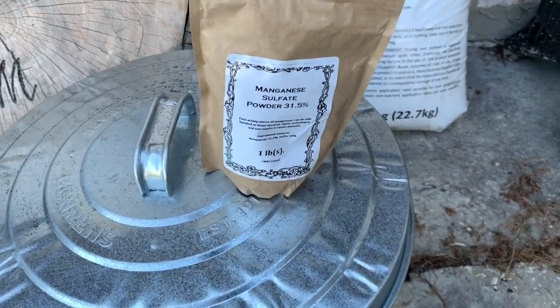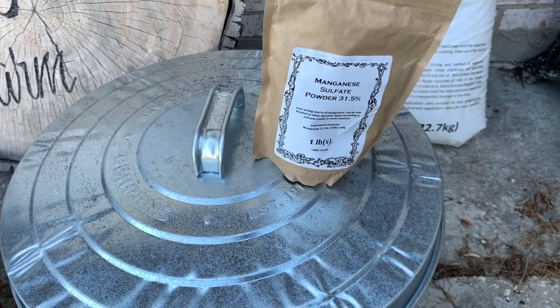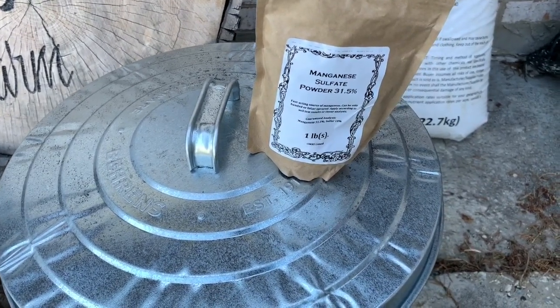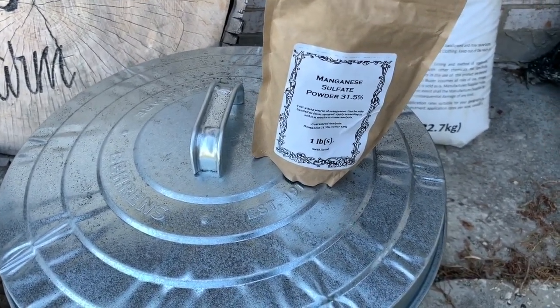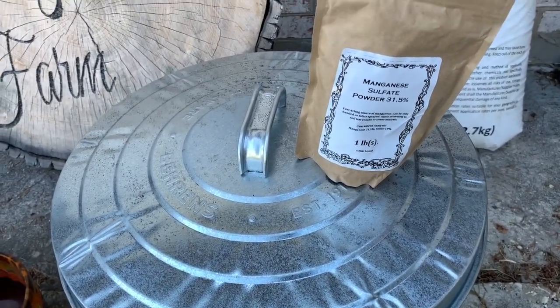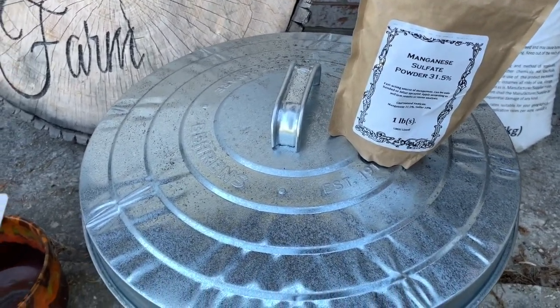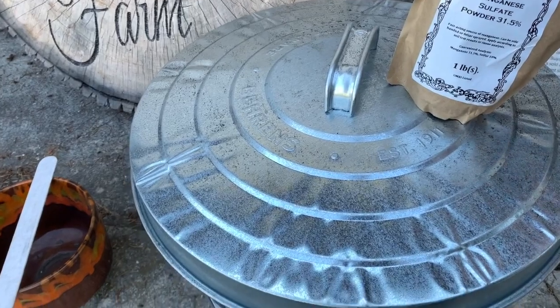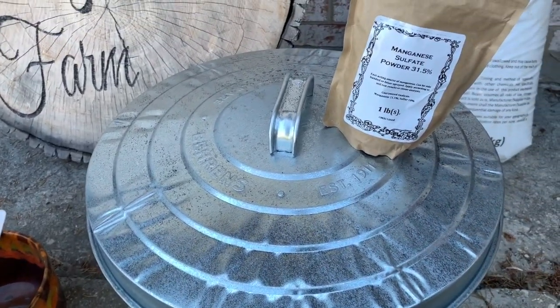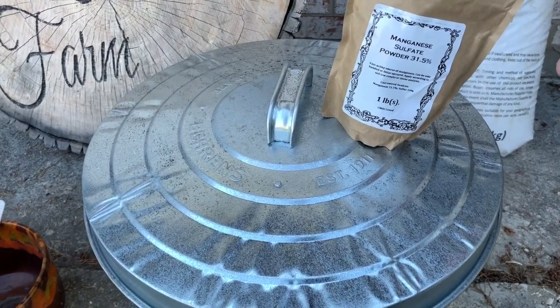These are actually all OMRI approved, NOP approved. So if you were an organic farm or organic garden and you were worried about that, these are organic certified fertilizer products. You could use conventional products if you wanted, but in this case I'm using organic, and it's just because that's my personal preference here at our farm. And yeah, that's pretty much the reason why.